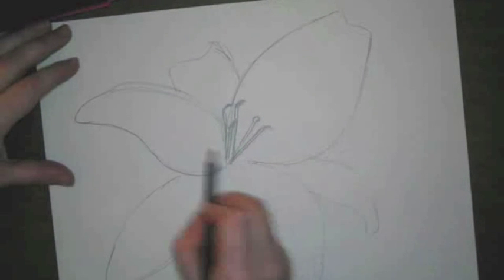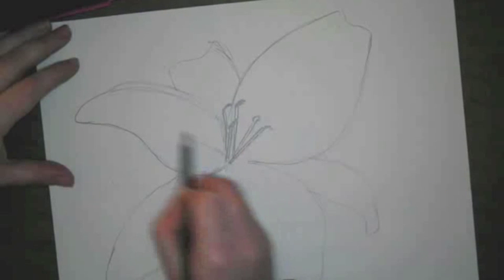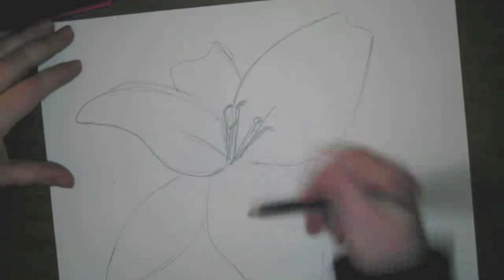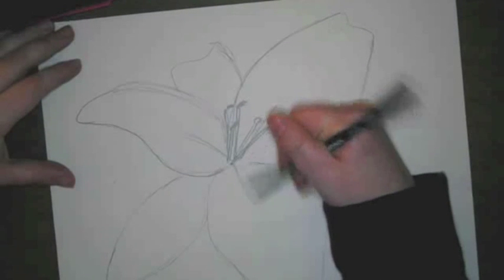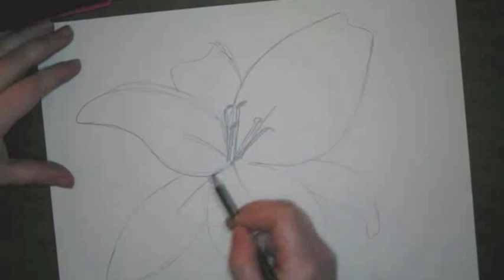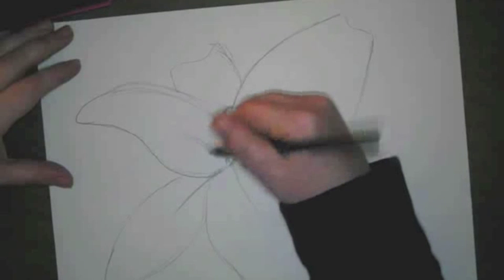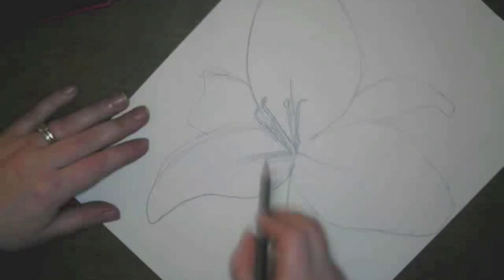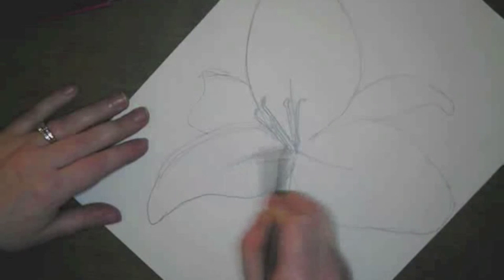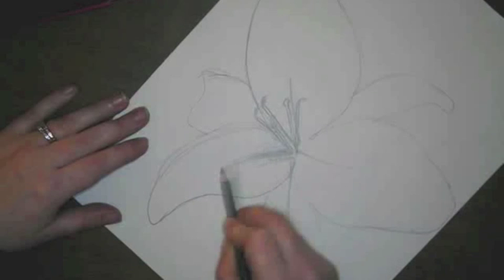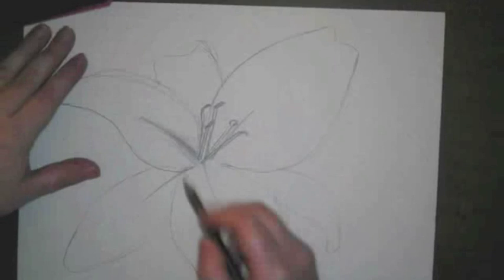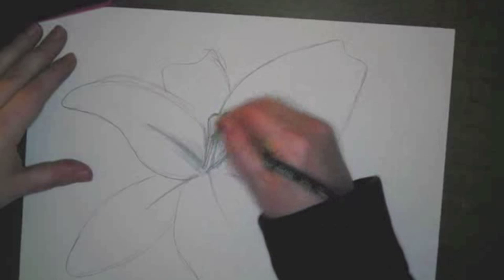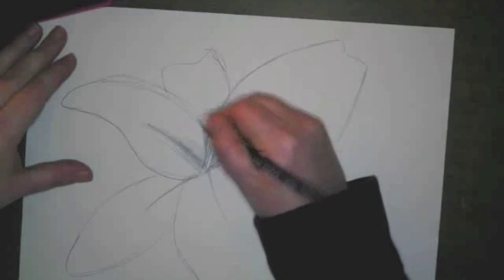bit of shading. So on each of these petals, there is a little crease down here at the bottom, and that's also where we see some value in our flower design here. So we're just going to add just a little bit of shading here. I'm going to try to make it go in the same direction as my petal is growing. I'm also going to add some shading in between these petals as well over here.